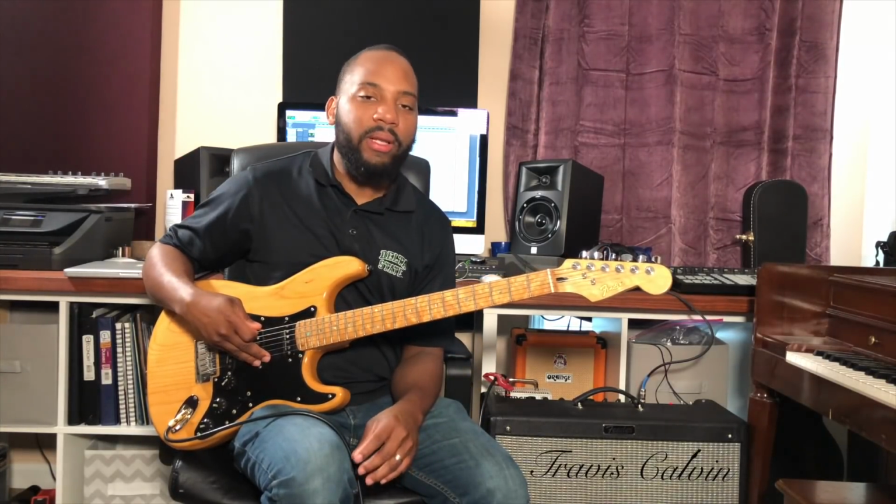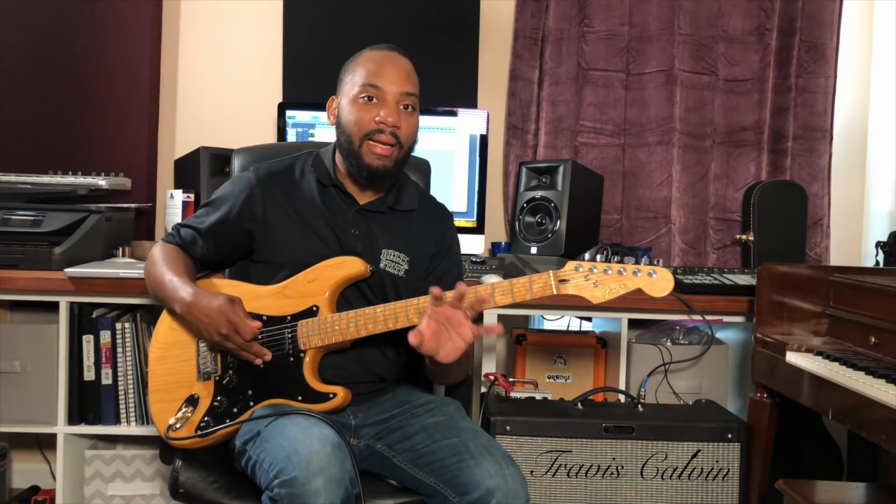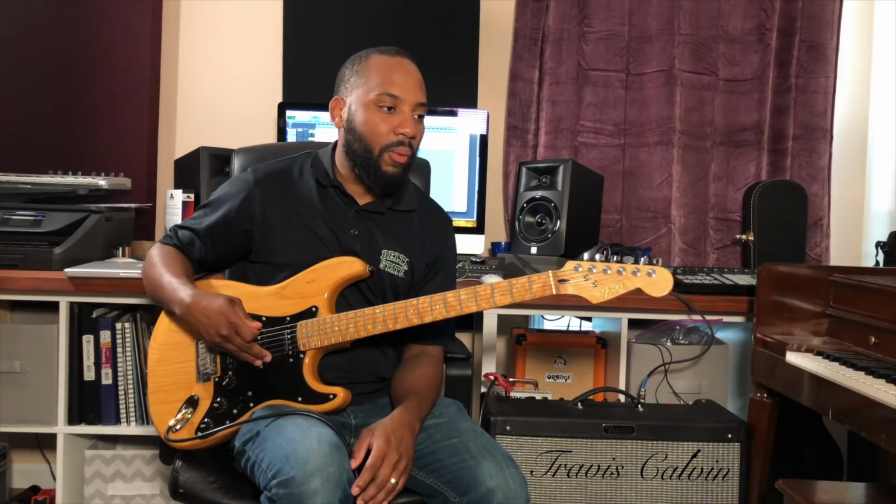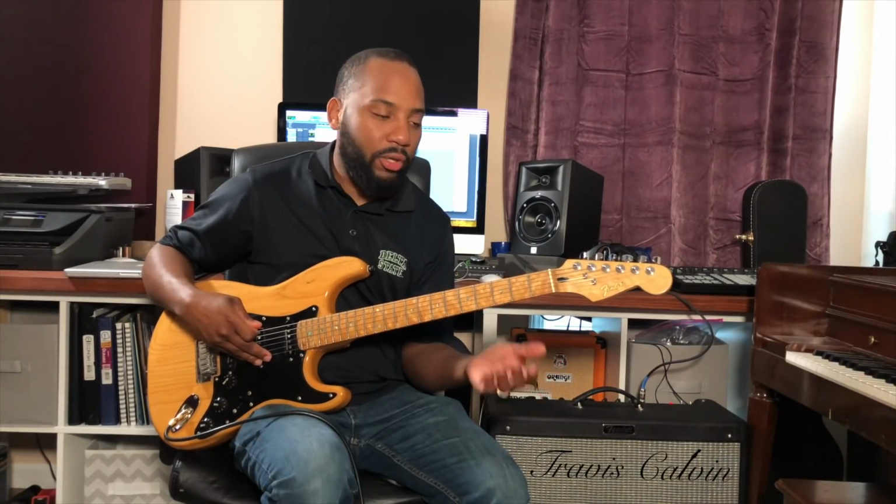Now we need to know the tonality of that chord. When we're working with the major scale, the 1 spells out a major chord.